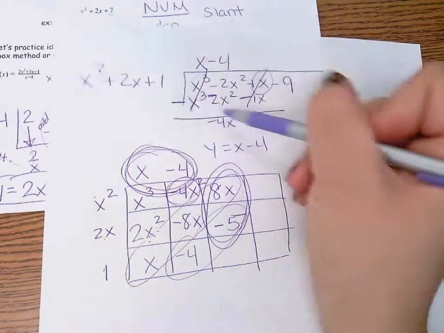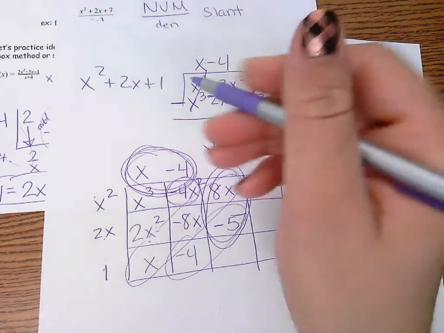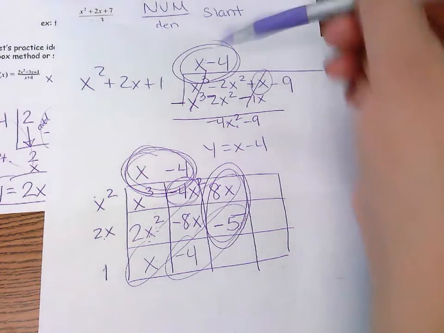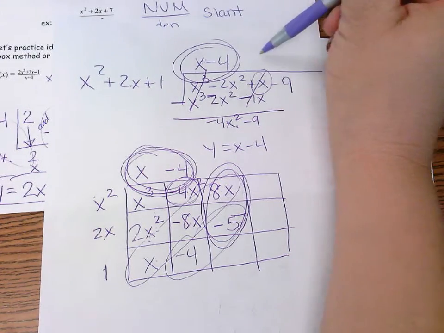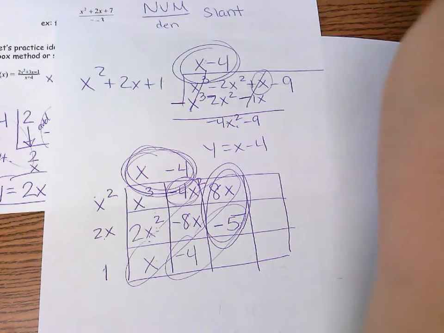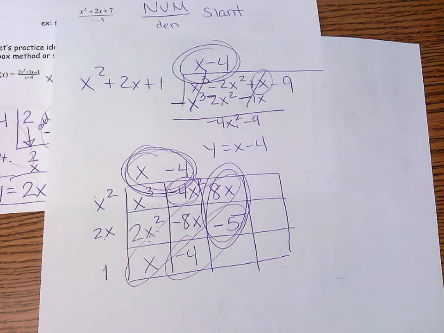-4 times x squared is -4x squared. The rest is remainder. So all I care about is the function, right? Once you get down to a constant term, you can't go any further. The rest would be a remainder. So, slant asymptotes are not the focus of rational functions, but it's one skill that I always see students have a deficit in that makes it problematic to find those slant asymptotes.